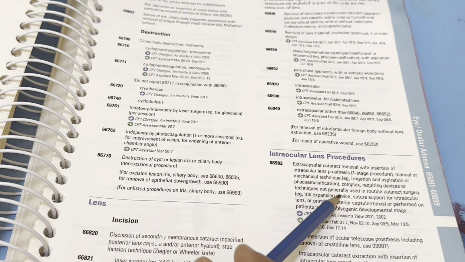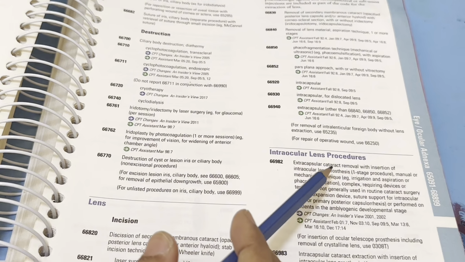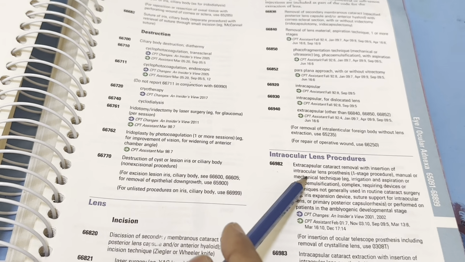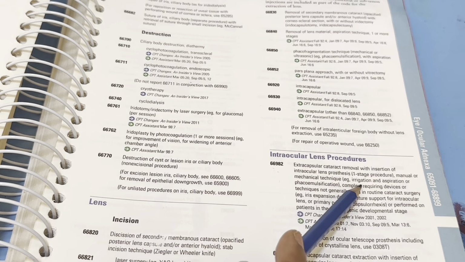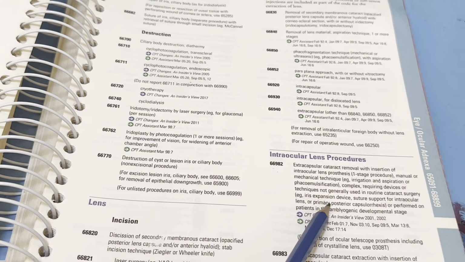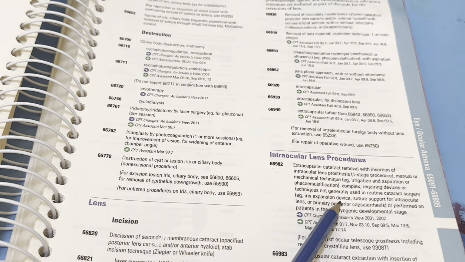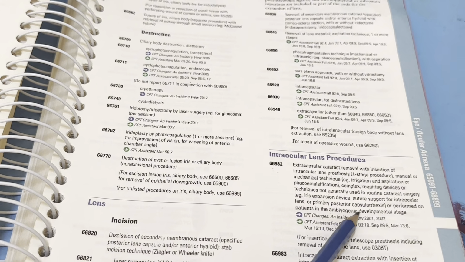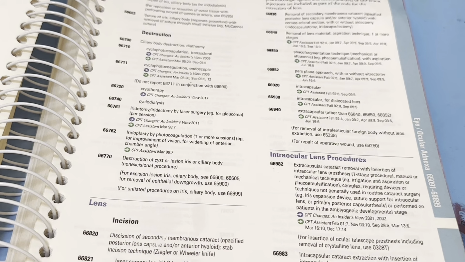All others are like, you may get some other type of question for the same code, but the description will be here. Instead of irrigation, they might have asked you for something else, maybe only phacoemulsification, or instead of iris expansion device, you may get a question like suture support for intraocular lens or primary posterior capsulorhexis. All these you might get. These are different ways of asking questions.